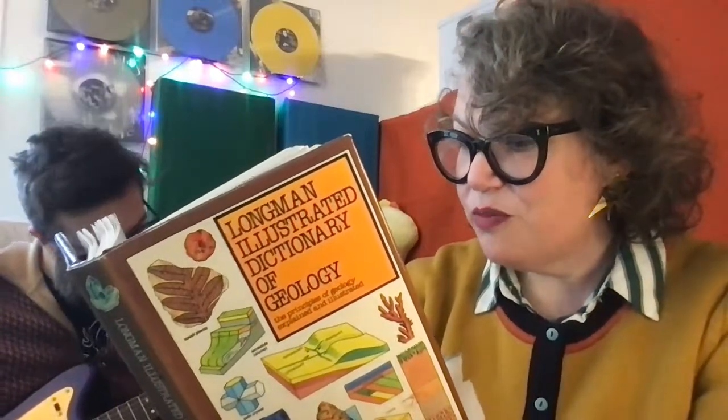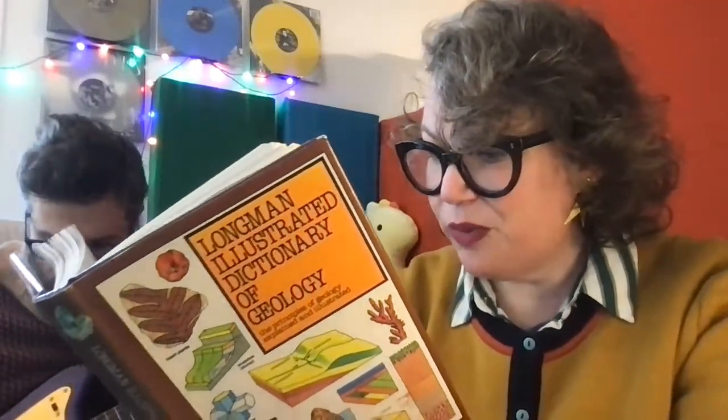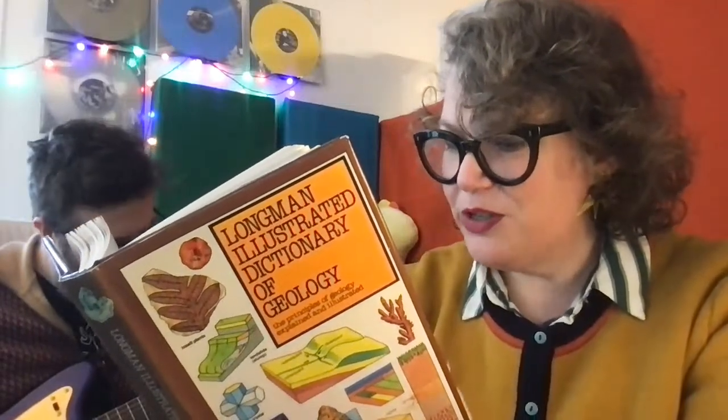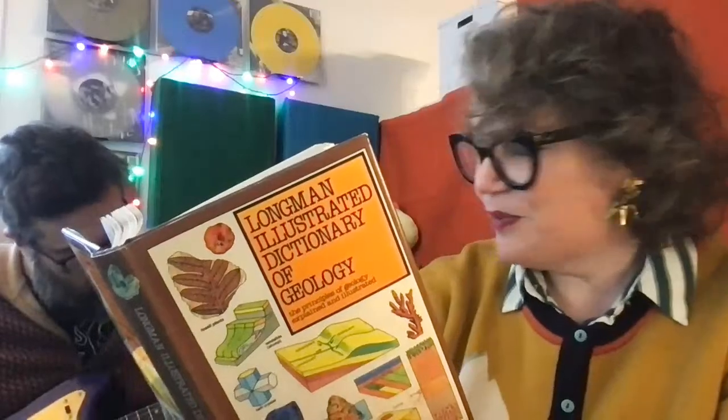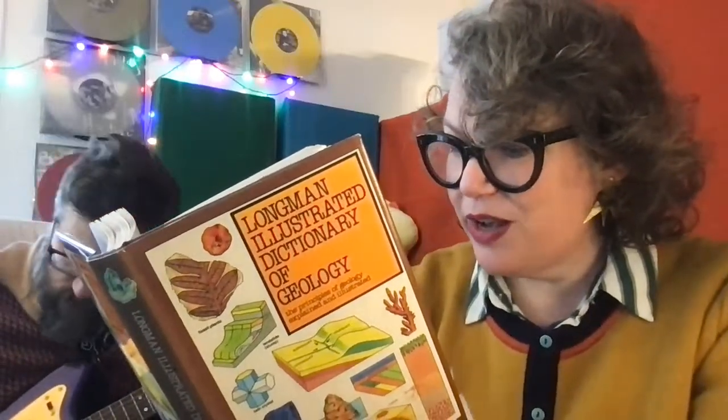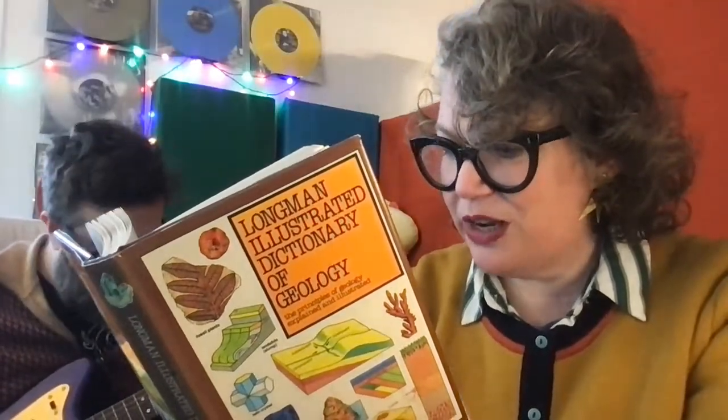Rill marks. Branching patterns of small channels formed by water running down a beach. Mud cracks. Mud cracks, baby. The cracks produced when wet mud dries in the air. A pattern of many-sided cracks results, typical of dried-up shallow lakes.